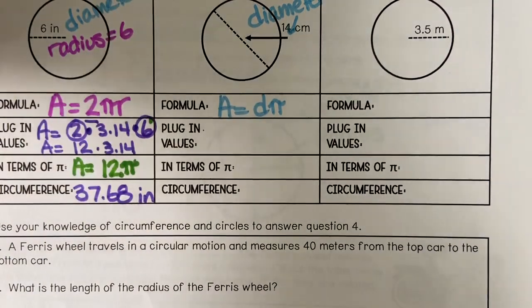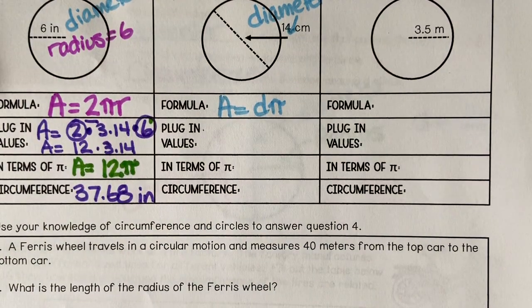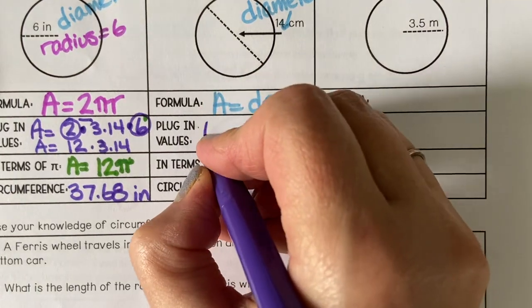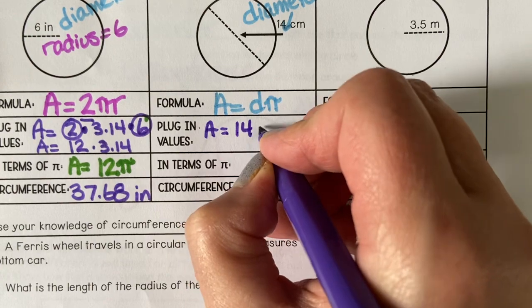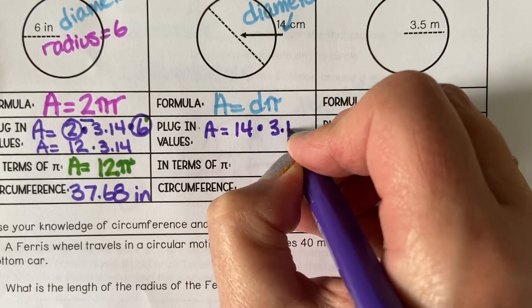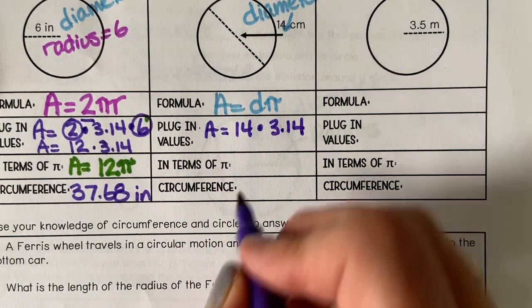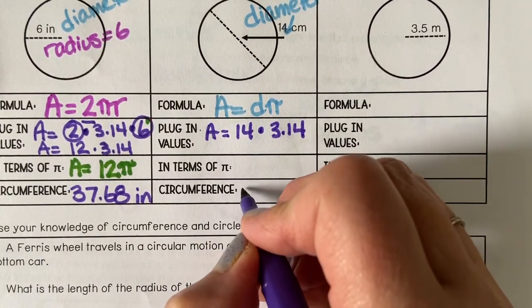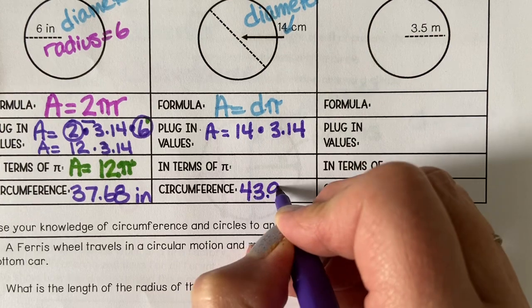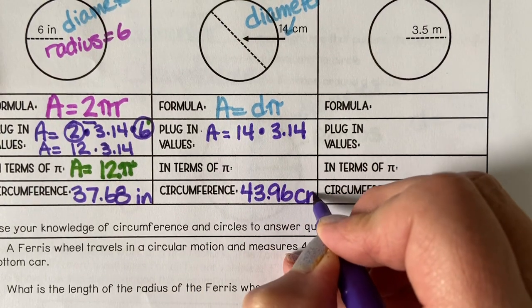So if we plug these in, the circumference is equal to my diameter, 14, times 3.14. When I multiply that out, I'm going to get 43.96. And remember, you've got to put your units in. It's centimeters.